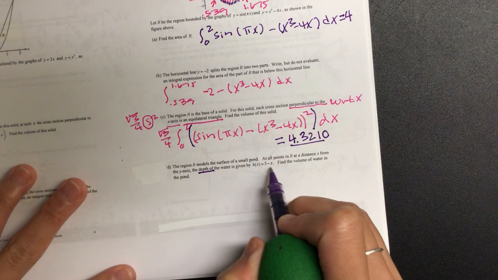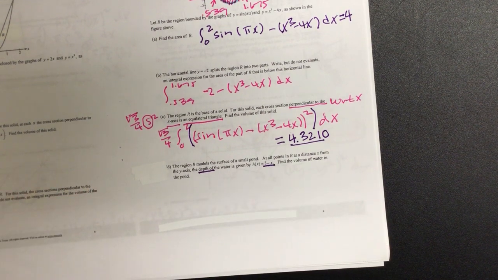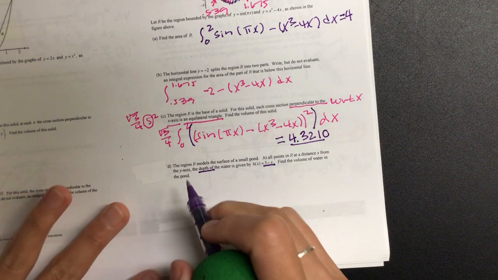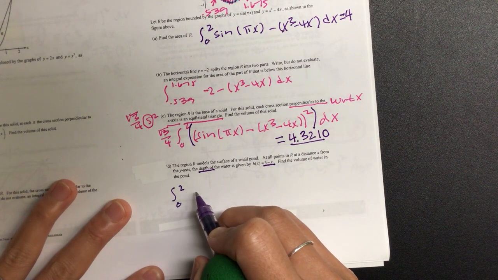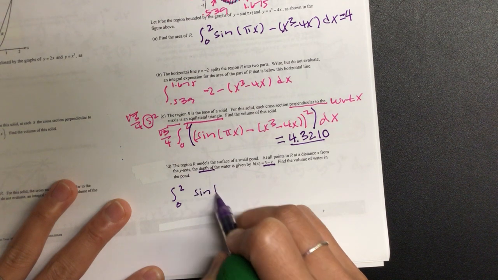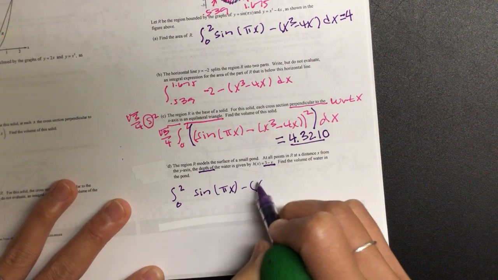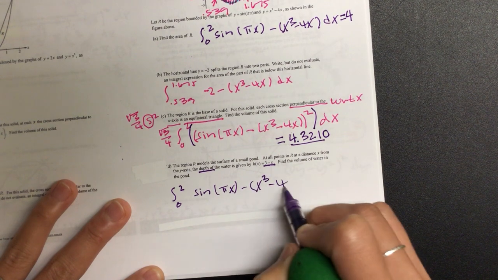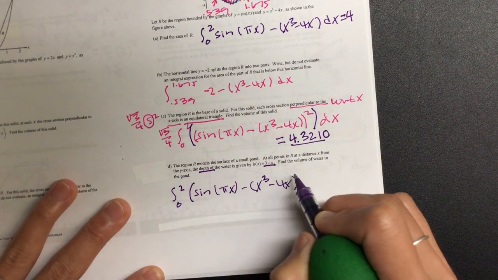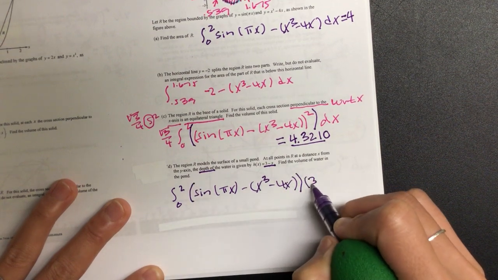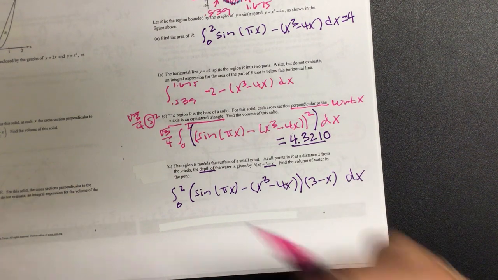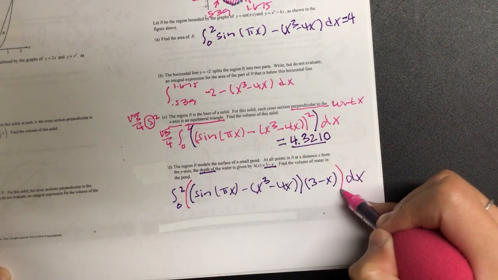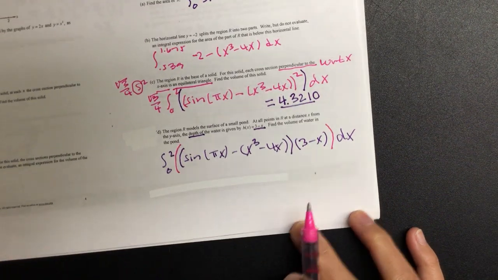So the depth is 3 minus x. So all I need is the area of the whole thing times the depth. So we have 0 to 2. The area of the whole thing for this one, we're looking at part A. Sine of pi x minus x cubed minus 4x. And we're taking all that and multiplying by the depth, which is 3 minus x. Then we have our dx. And again, consider that secret parentheses. Okay, let's type that in.